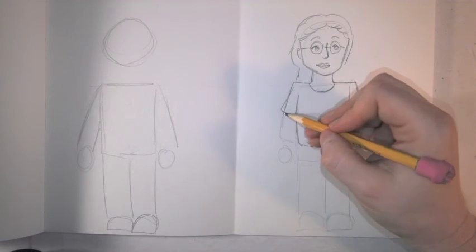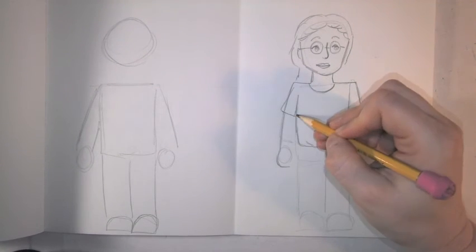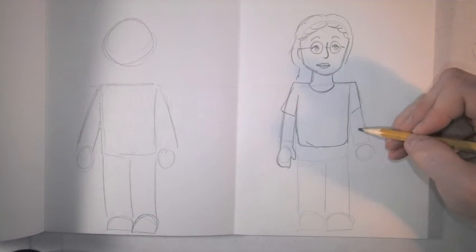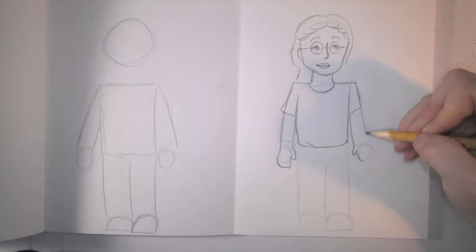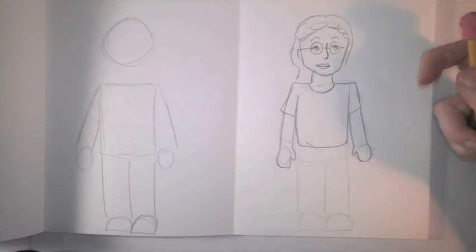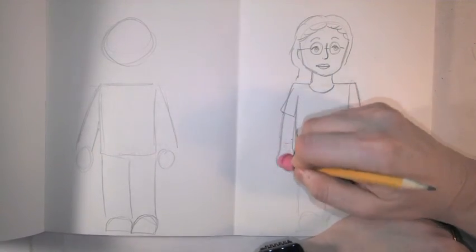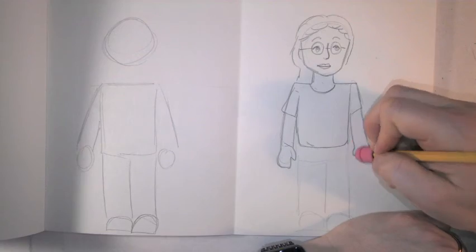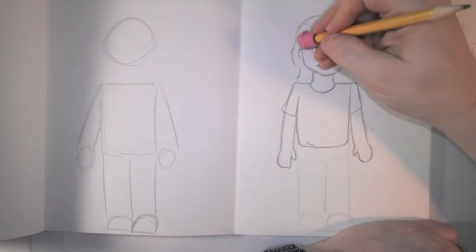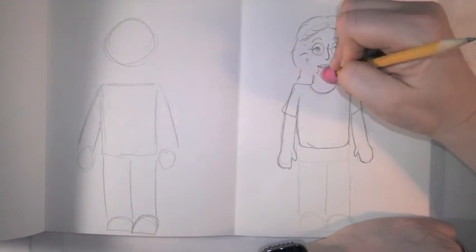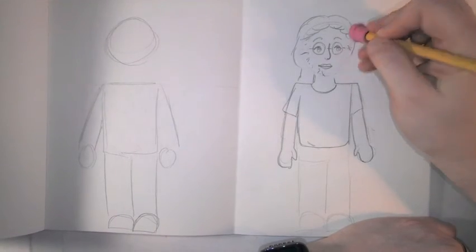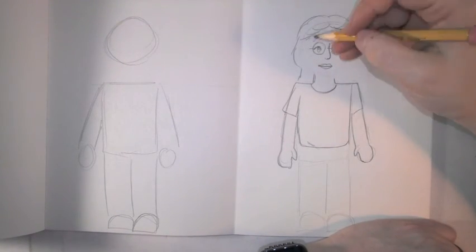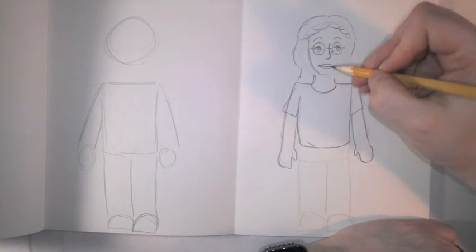I'm going to make my arms more detailed. And then I can go back through and erase some of these things that I drew lightly that I won't see anymore. And I actually think I've made my head a little big. That's fine because I can erase on the outside and make it a little bit smaller.